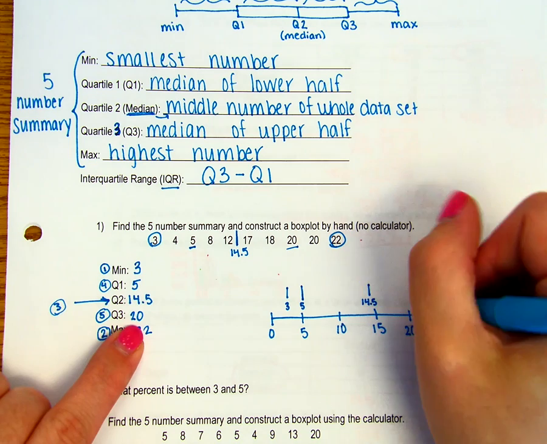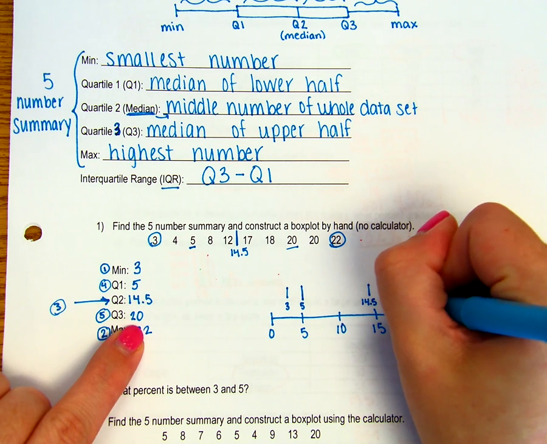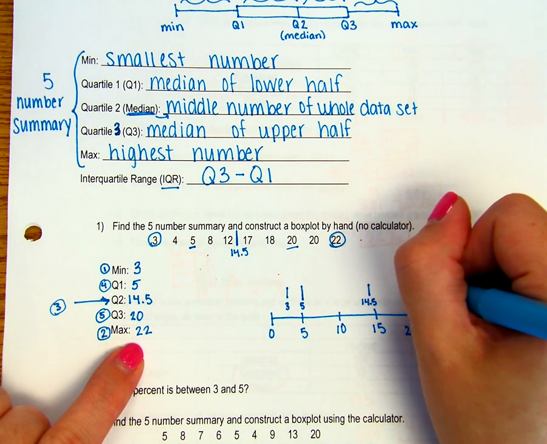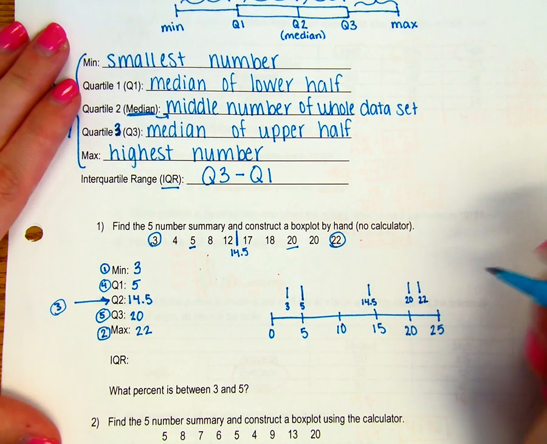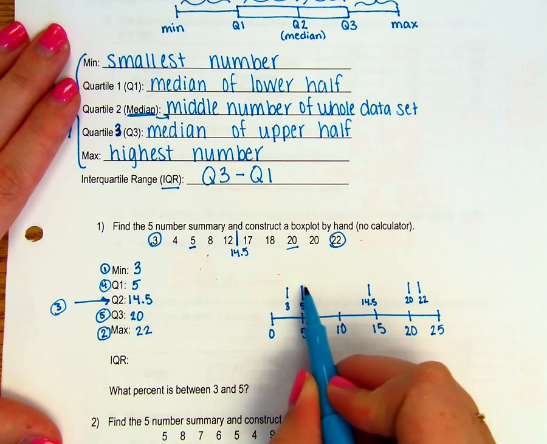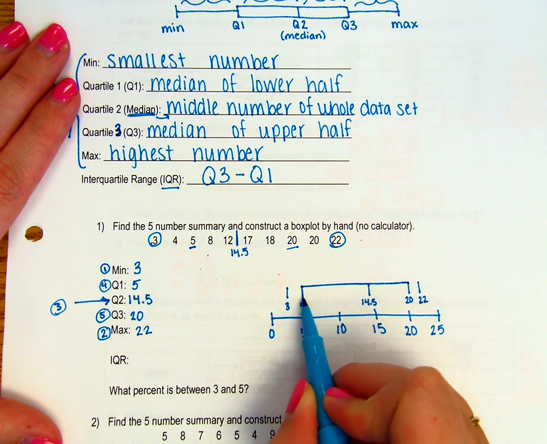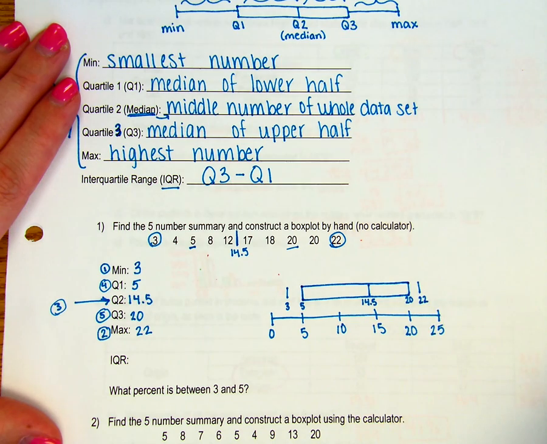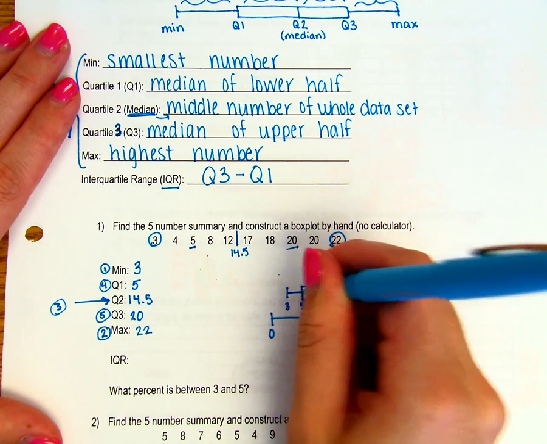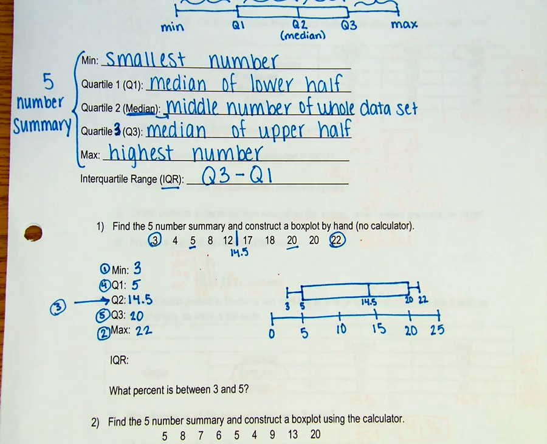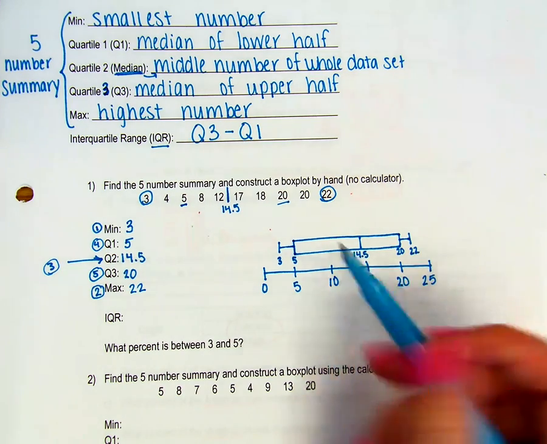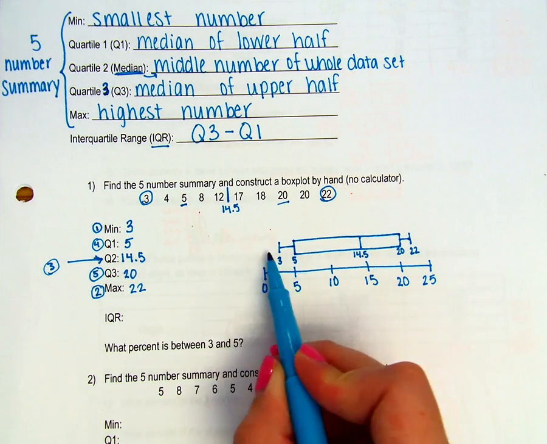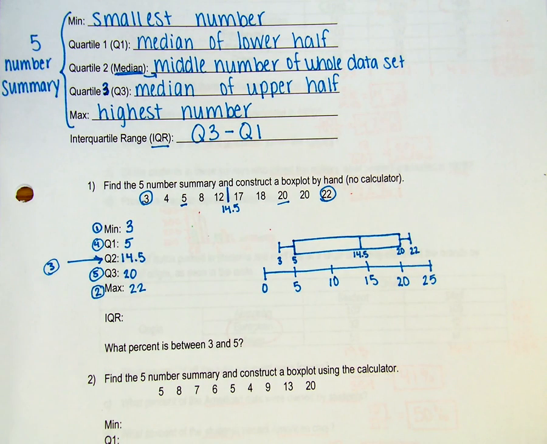That's fine. Q3 is 20. And Q4 is 22. I'm sorry, not Q4. The max. So once we have our 5 lines, remember we connect the 3 in the middle together. And then we're going to draw our little whiskers here and here. And this is what I'm looking for when I'm asking for your box and whisker plot. I want to see the number line underneath because you can see that there is a much smaller gap here and here than between 5 and 14.5.